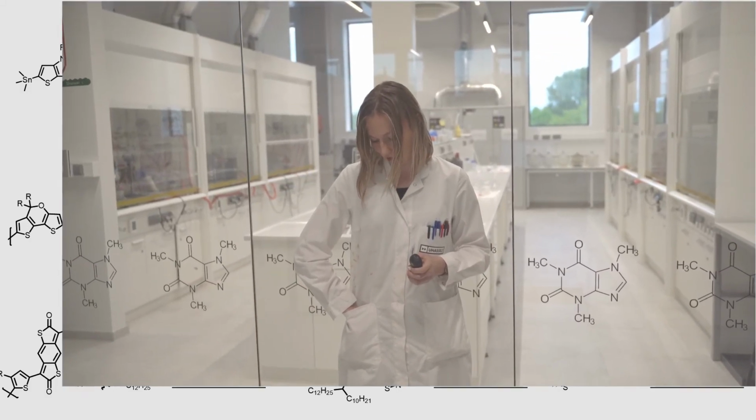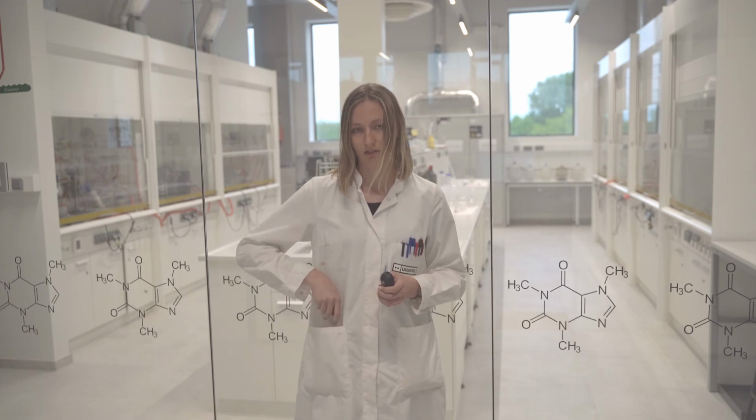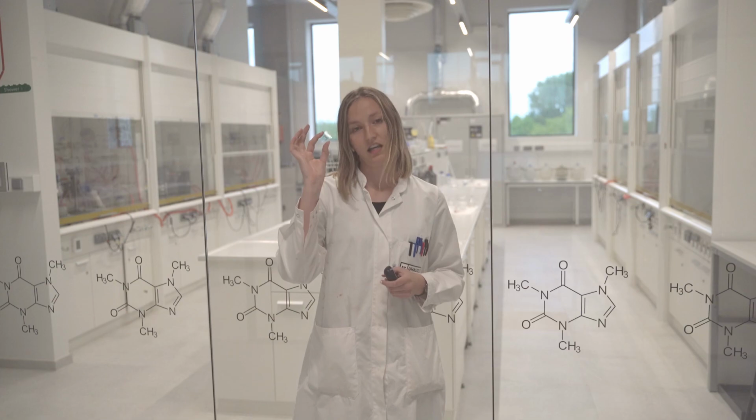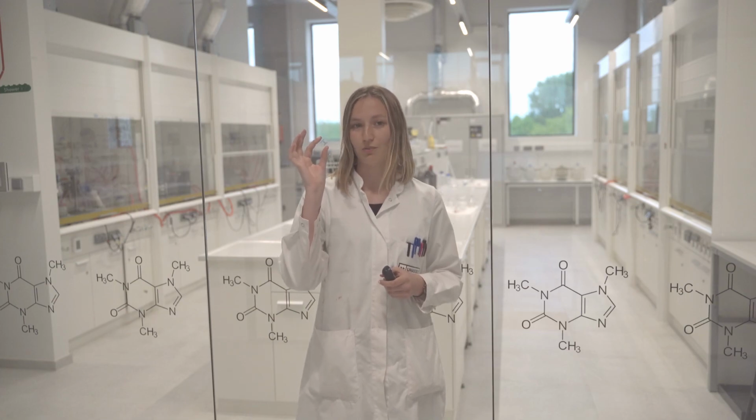Now, take a last close look at this organic solar cell, because chances are in a couple of years you won't be able to see them anymore.